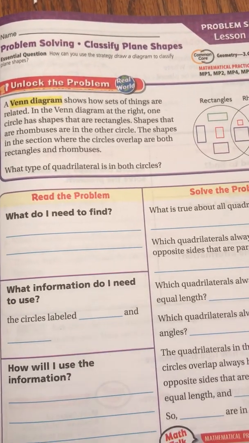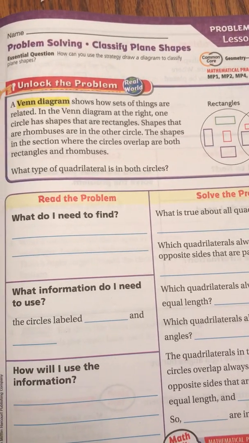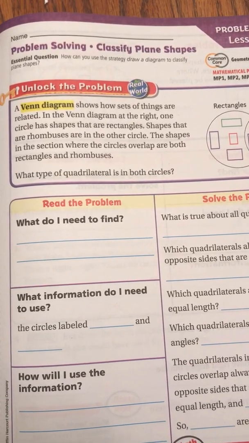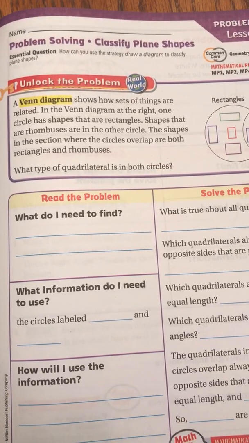Hi there, great friends. Today we're going to look at lesson 12.8. We're going to do some problem solving and we're going to classify plane shapes. So let's unlock the problem.